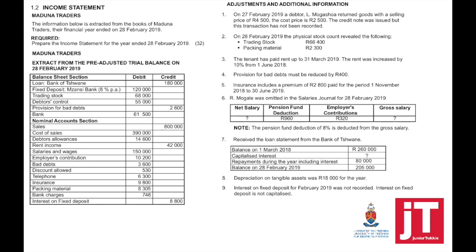So our next video is going to focus on how to complete this question as if you're sitting in your exam paper or in your exam venue completing your paper.